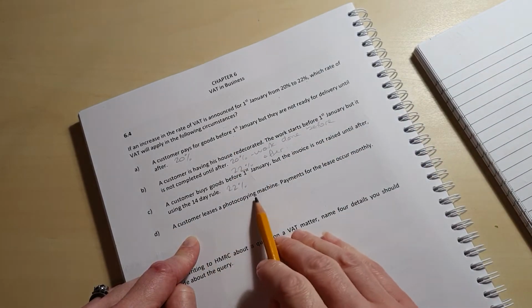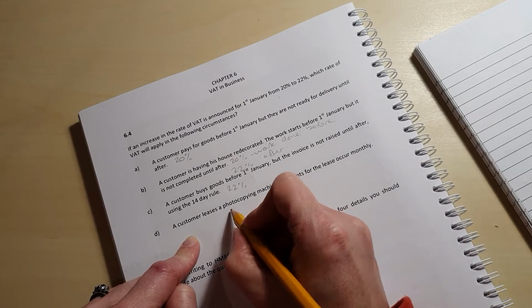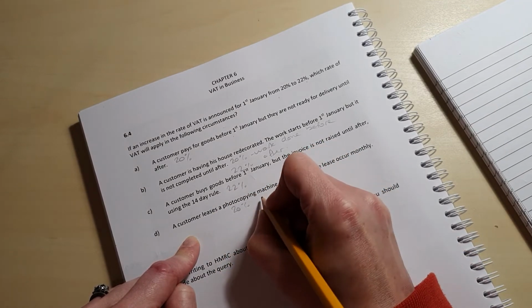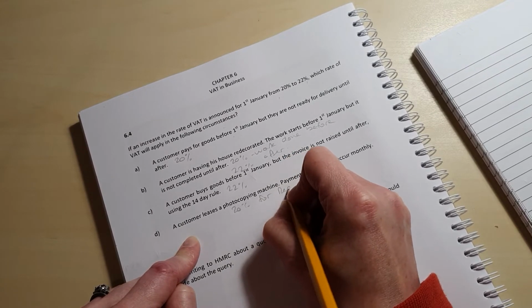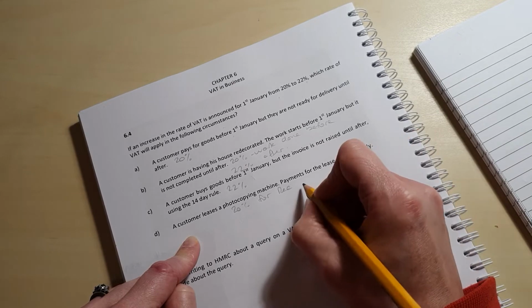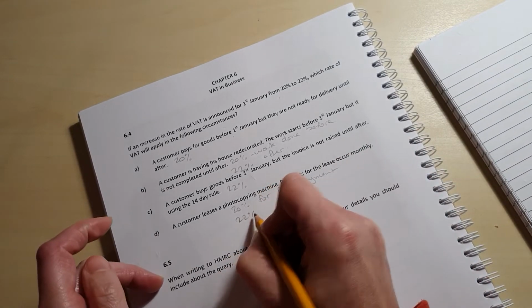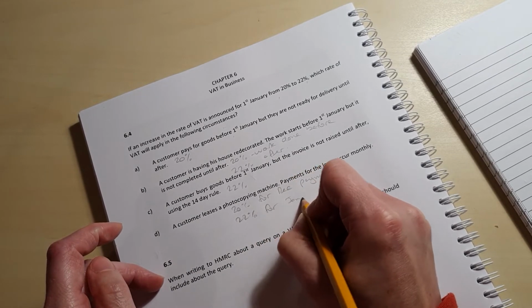A customer leases a photocopying machine. Payments for the lease occur monthly. 22% for down payment.